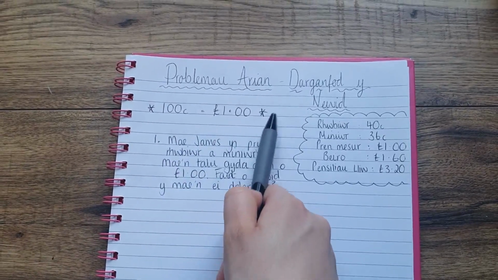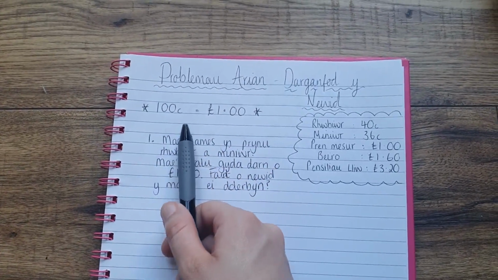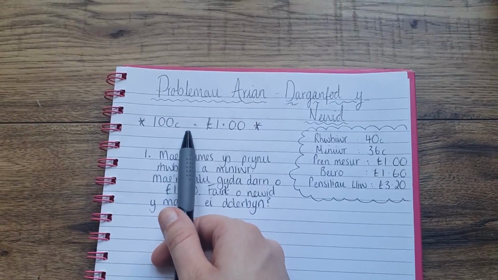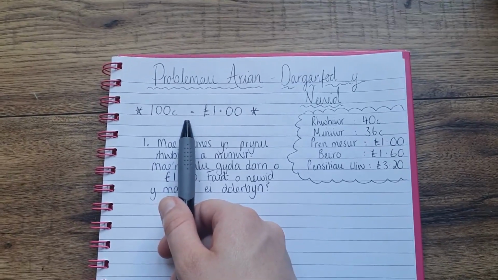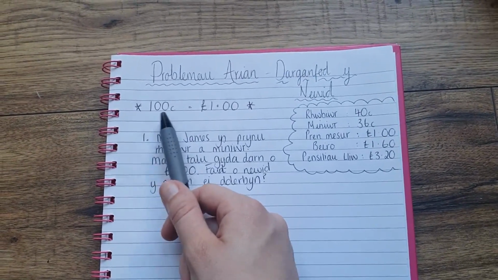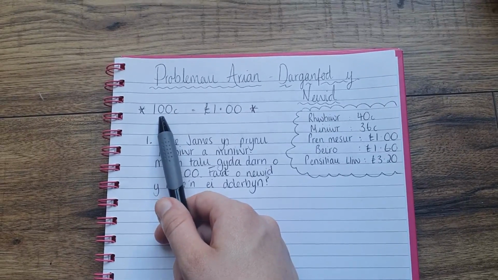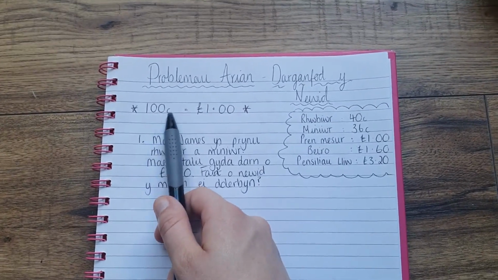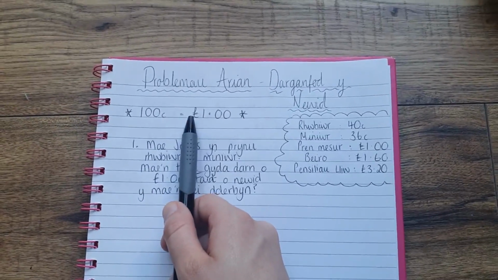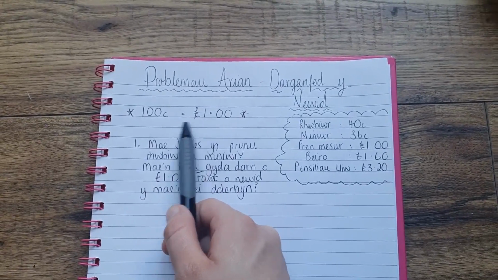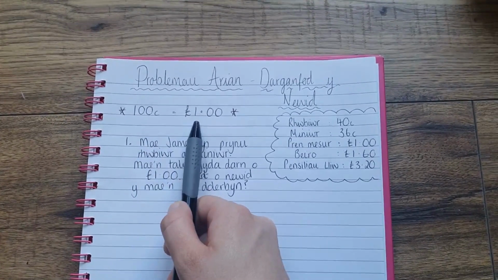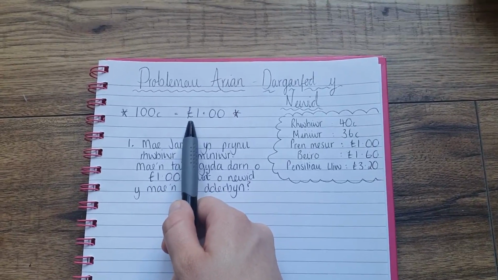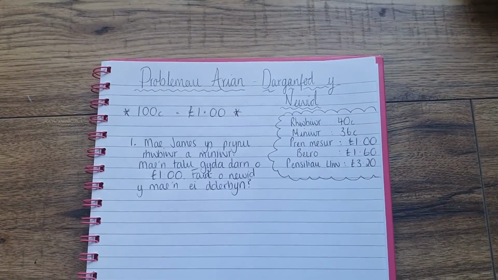I've got, at the top of this page as well, I've got a key. That's very, very important to remember when we are completing money problems, okay? And that key tells us that 100 pence, 100 ceiniog, yn hafal i 1 punt. That 100 pennies is the same, it's equal to £1. Okay, that's very important to remember.